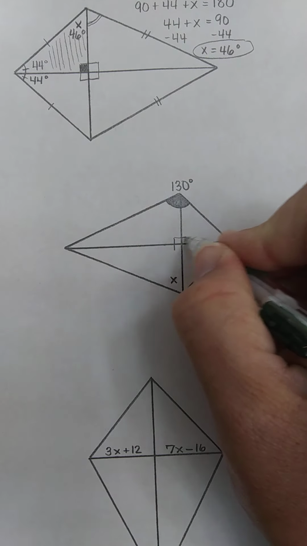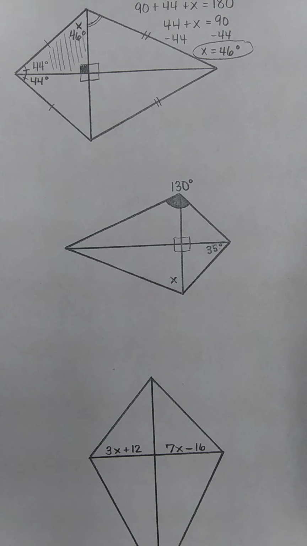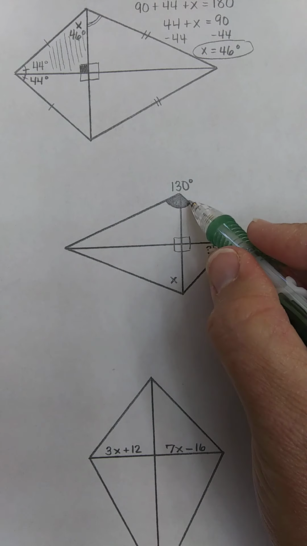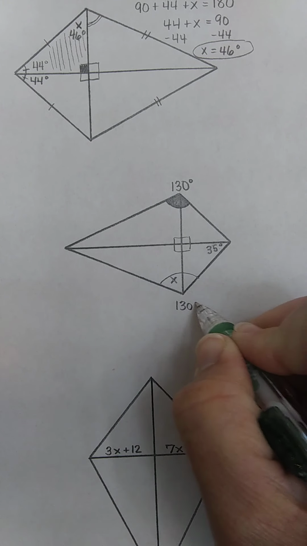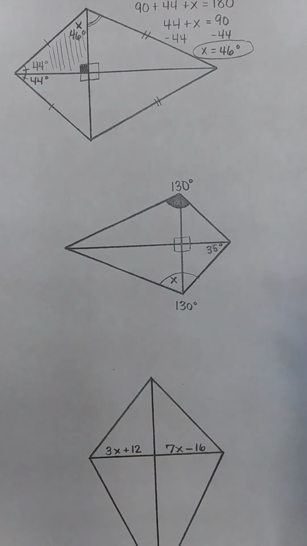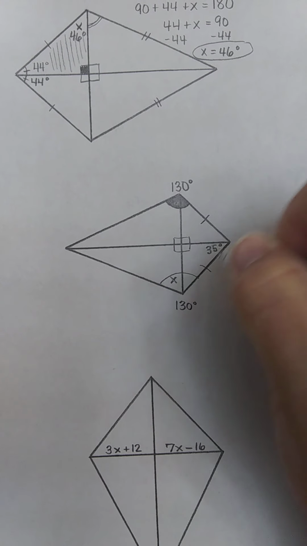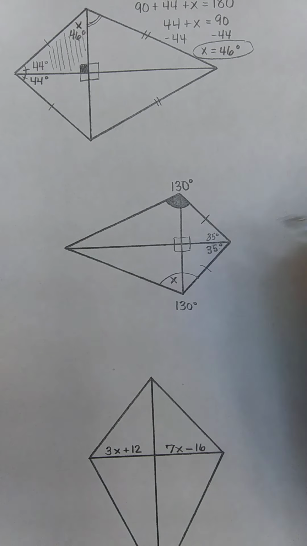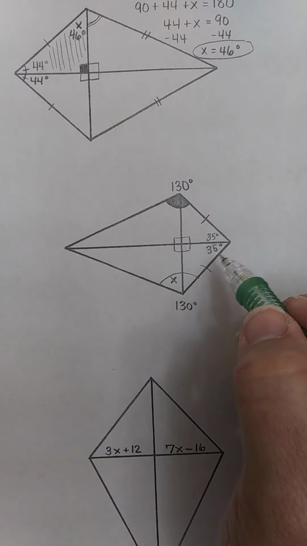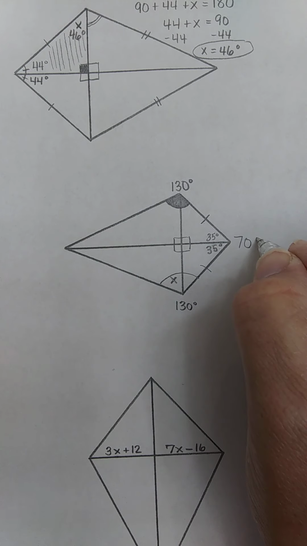So I know I have 90-degree angles. That usually is the first thing I mark. Now if this big angle is 130, then I know this big angle is also 130 because these are the two that are congruent with one another. These two sides come together over here. So if that bottom part is 35, this top part is 35. And that means this whole angle is 70 degrees.